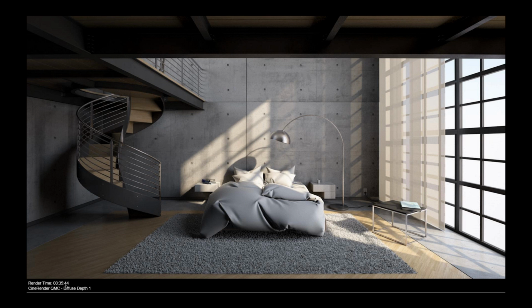So right now we are at 35 minutes render time compared to the 32 minutes of the previous scene file, and the scene looks a lot darker because the light is only bouncing around 1 time, but the contact shadows have been improved. So you can see here the contact shadow underneath the bed is now well defined. The carpet no longer seems to be floating in midair, and there is a good contact shadow now for the staircase, but the interior is now very dark.